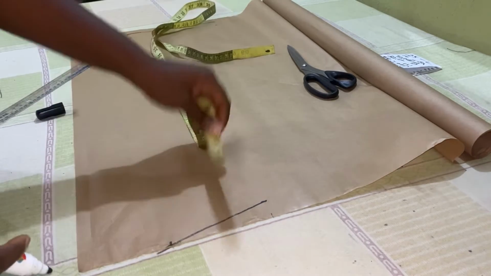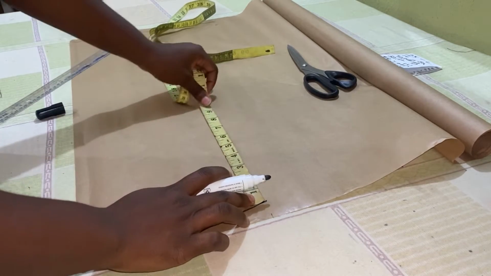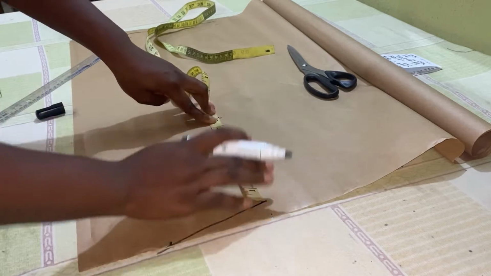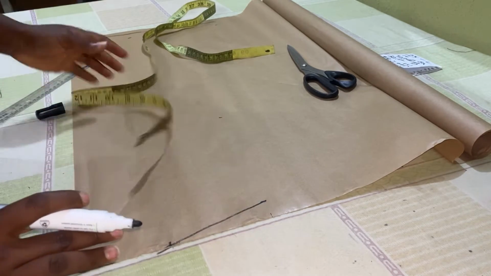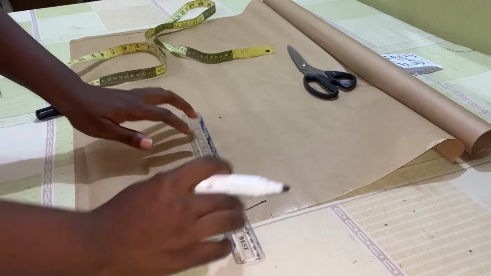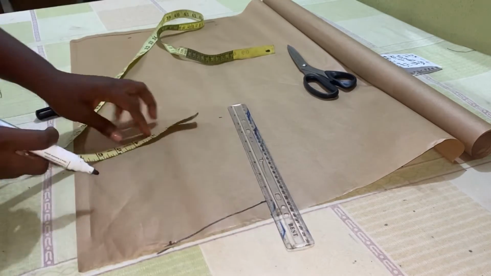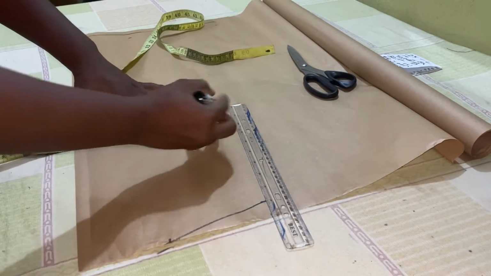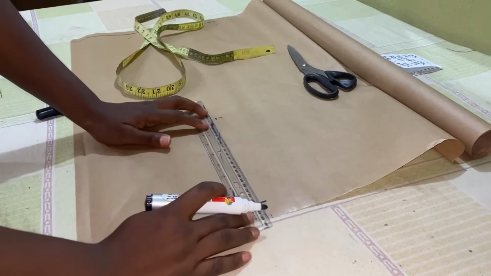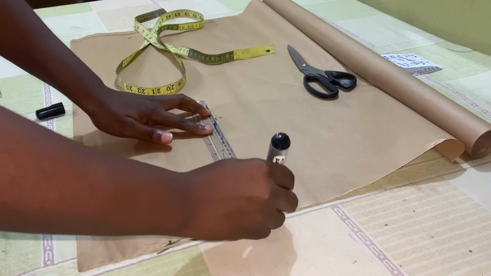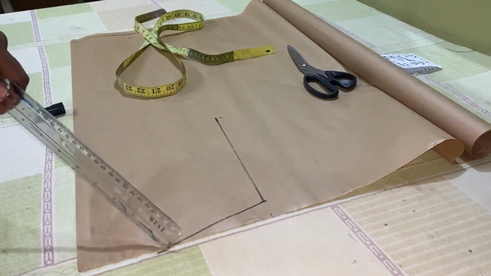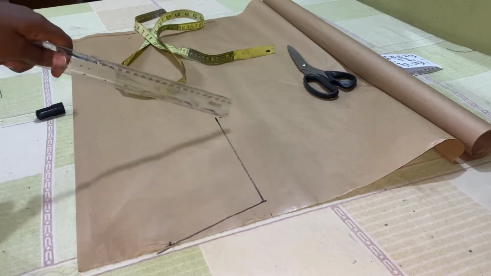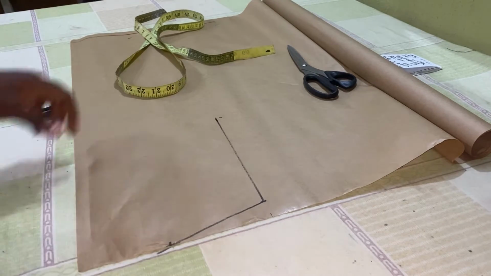Then you take your armhole measurement, which is 8. 8 is constant for size 10, 12 and 14, but you can use 7 for a smaller size like size 6. Then just to make sure it is 8, you connect your shoulder slanting and your armhole measurements.